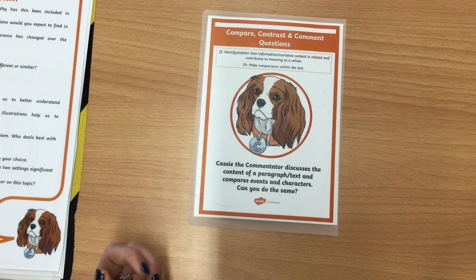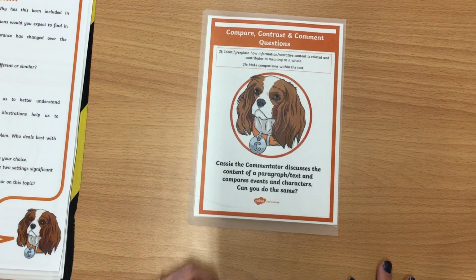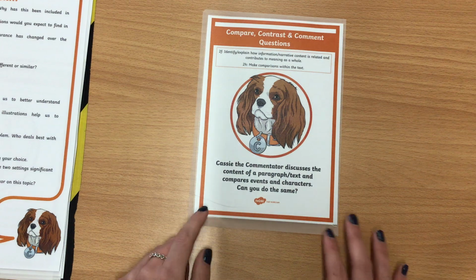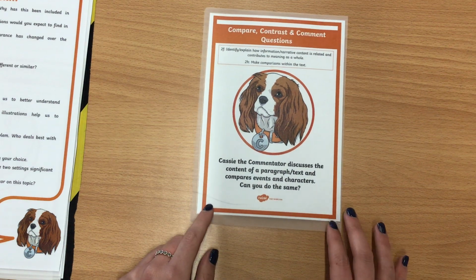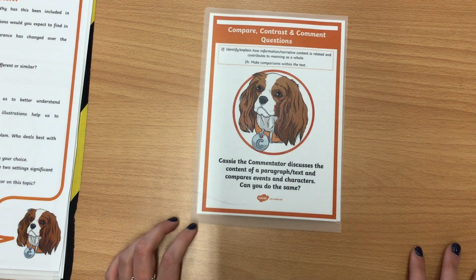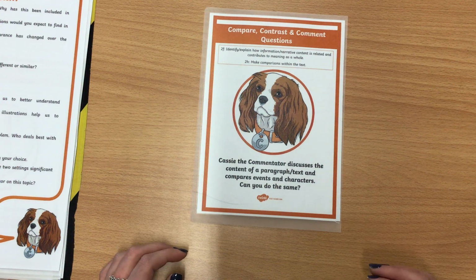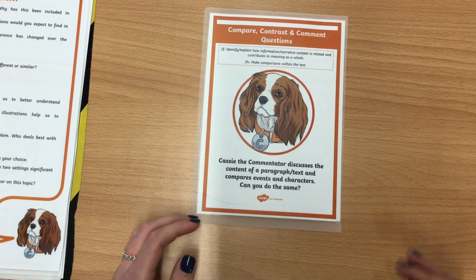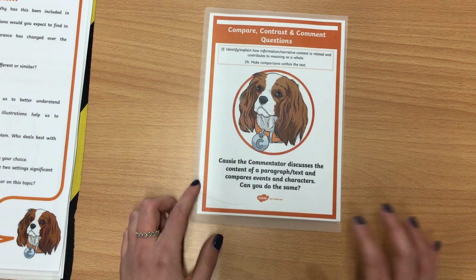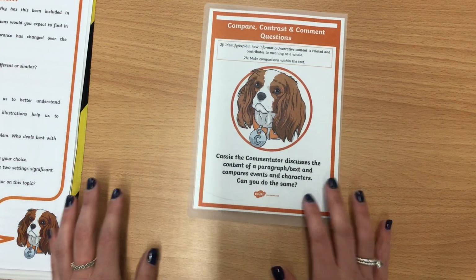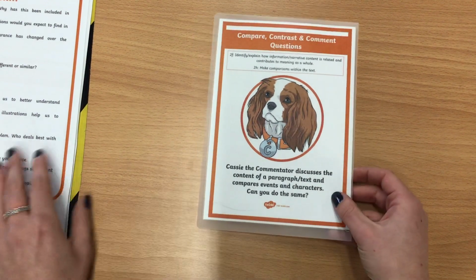For example, if they were adding annotations, that might mean the diagram you're looking at would become a lot clearer. So when you're comparing, contrasting and commenting, you're often thinking about the layout, or you could be making comparisons between different texts. So that is when you would need to use that skill.